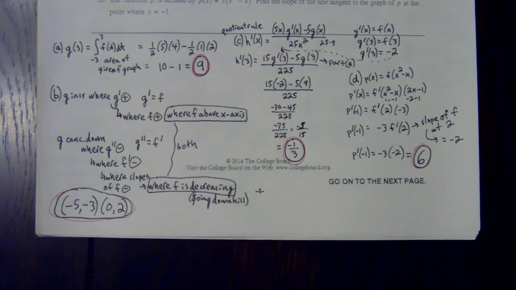So just try to organize that in your brain, make sure it works in your head, because you'll do some other things like that. The last several years, they tend to like things like that because you're doing more than one thing, but you're still making those connections with your first derivative, your second derivative, above and below, increasing, decreasing, things like that.